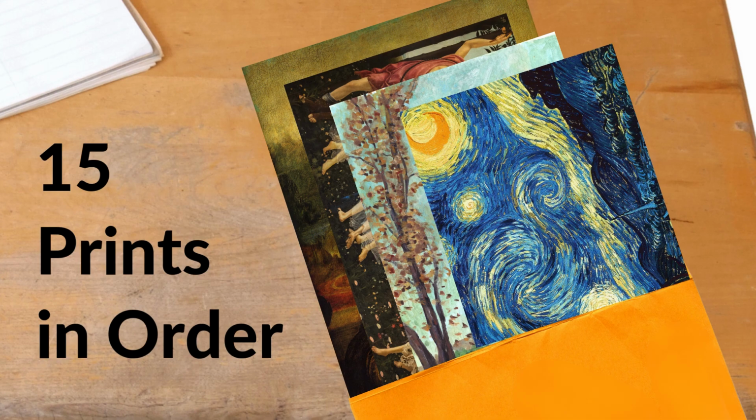In addition to the event packet, art proctors receive an envelope containing 15 art prints to display during the round. The prints are numbered and must be displayed in a specific order. If they accidentally get out of order, check the back of each print. Its number is noted there. The order in which the prints are displayed matches the order on the answer key.